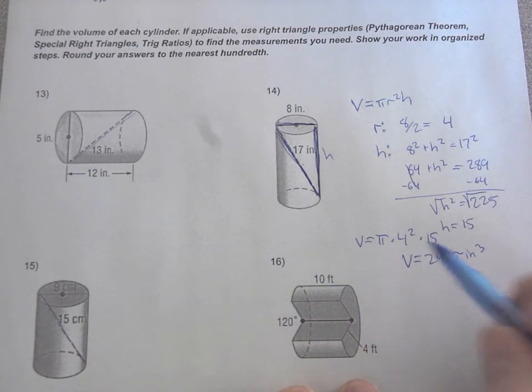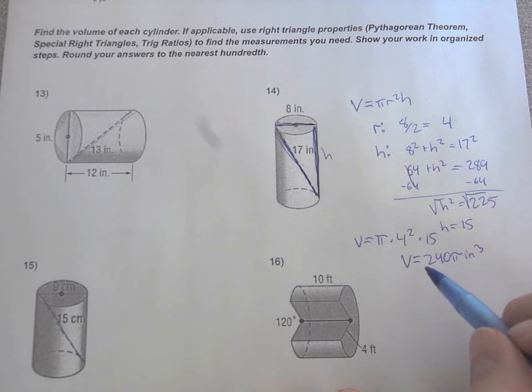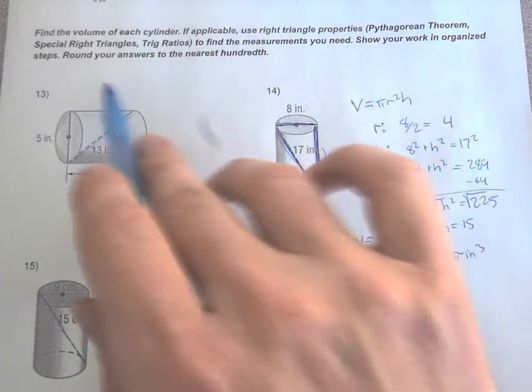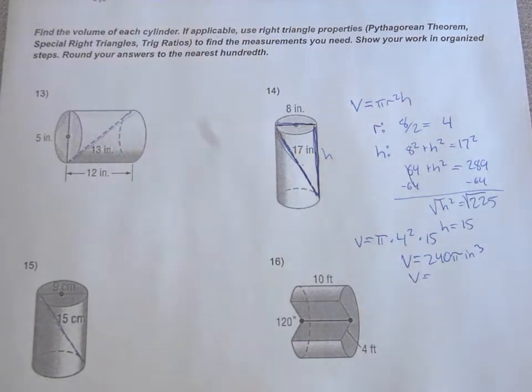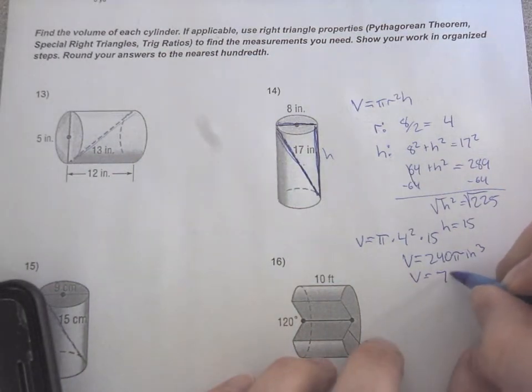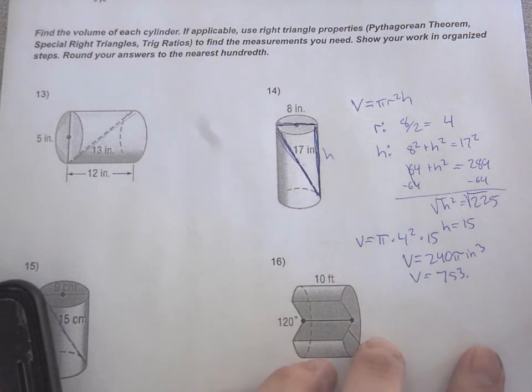That's my exact answer. The directions say find the measurement, show your work in order steps, and round your answers to the nearest hundredth. So that's my exact answer. Let's turn that into a decimal approximation. That looks like it's 753.98 cubic inches.